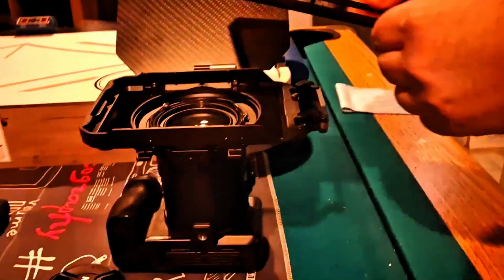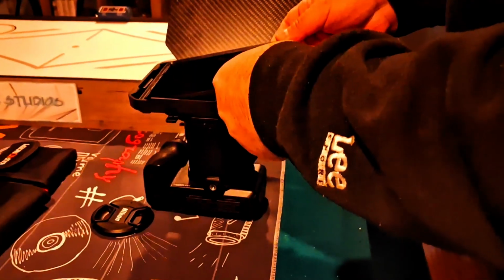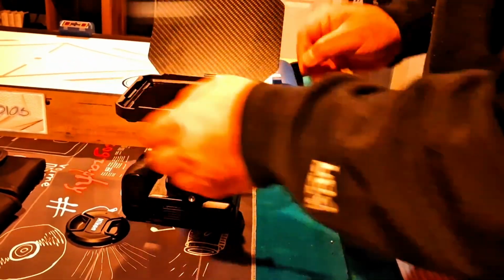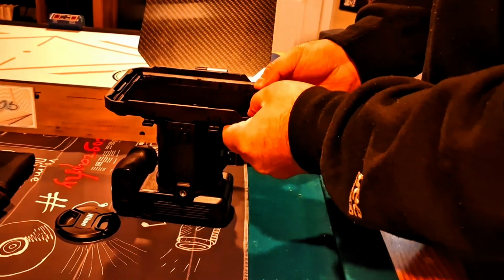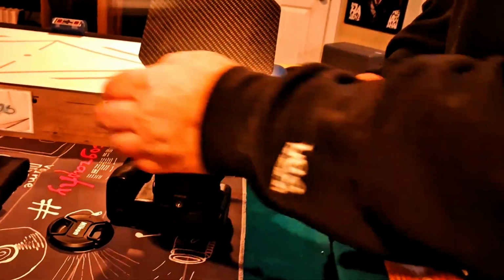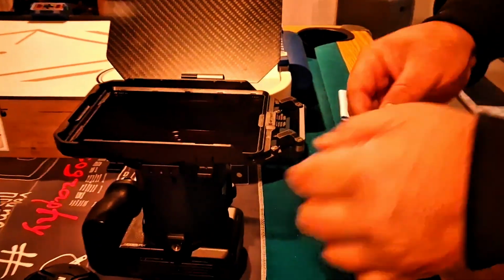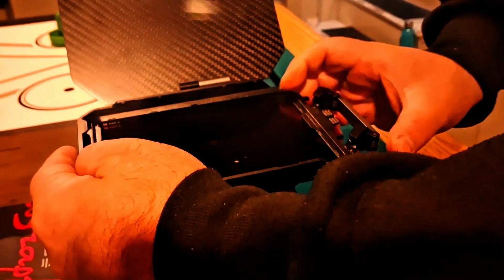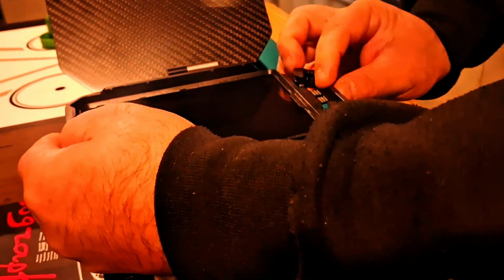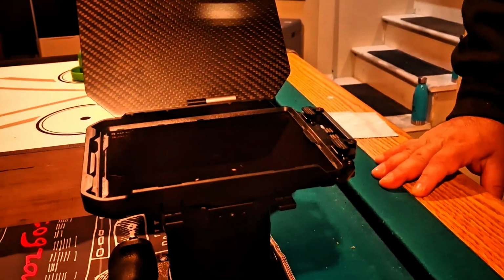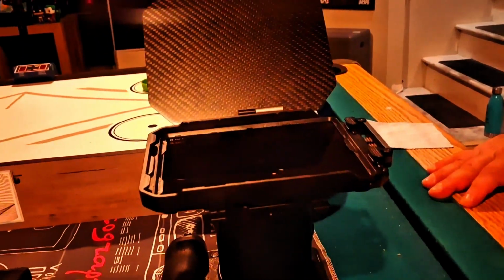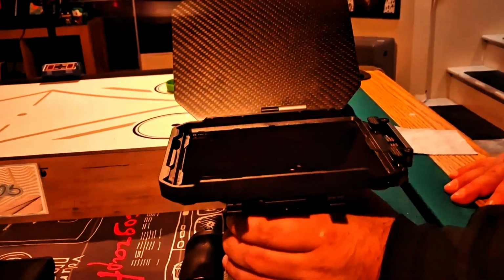Then from here with the matte box, you're going to put this in here. Again, make sure it's within the slot. You're going to bring it all the way down. And then you have this bar that you push in, right? You're going to feel it snap into place. And there you go. And then lift up.